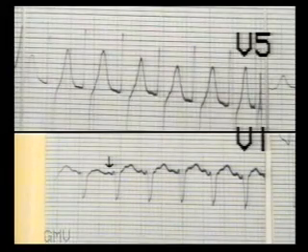Now see the upper tracing of V5. It is very difficult to identify the P wave. But if you observe all leads carefully, the P waves are usually identified in at least one of the leads, as seen in lead V1 in this case. So careful inspection of all the leads for P waves becomes very important in tachycardias to identify a P wave.